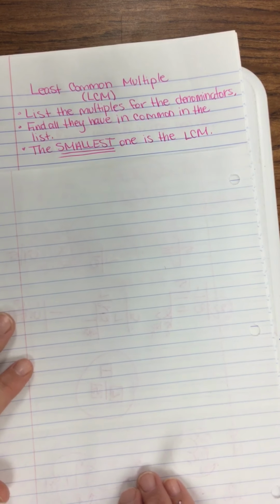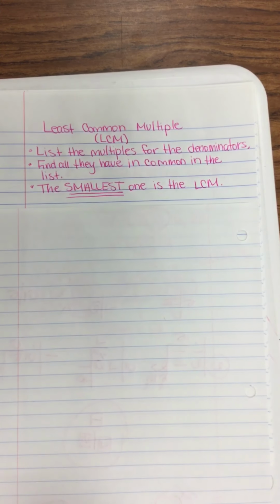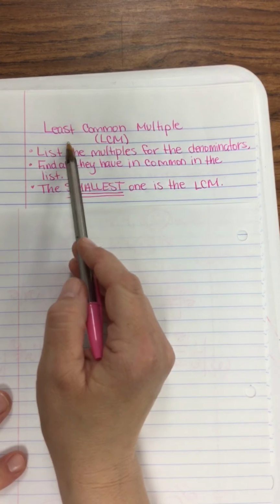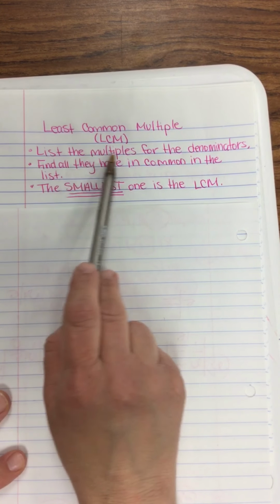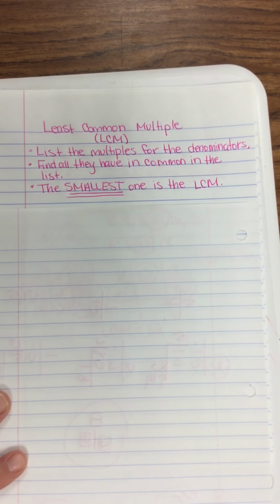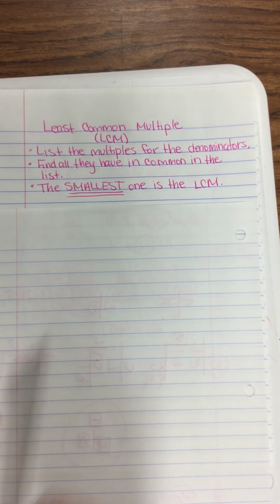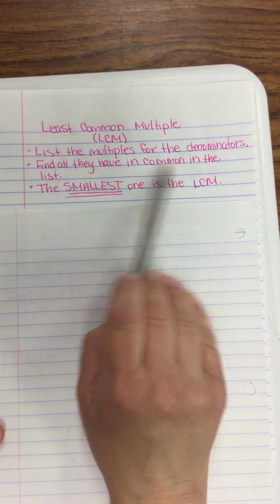All right, so we're going to move on to least common multiples. This is actually the first step in adding fractions with unlike denominators. So the first thing you're going to do is find the LCM. Okay? And what you're going to do is list the multiples for the two denominators. So whatever the denominators are of your two fractions, you're going to list the multiples. You're going to find all they have in common in the list.